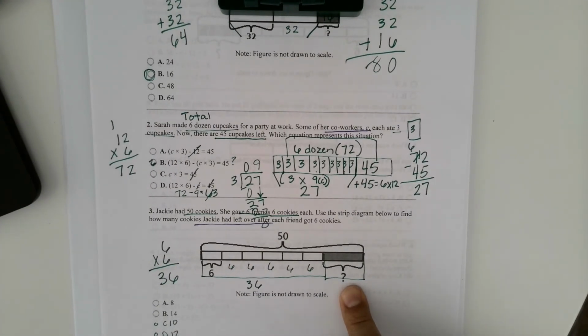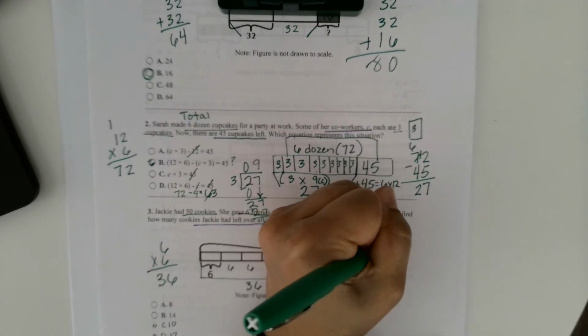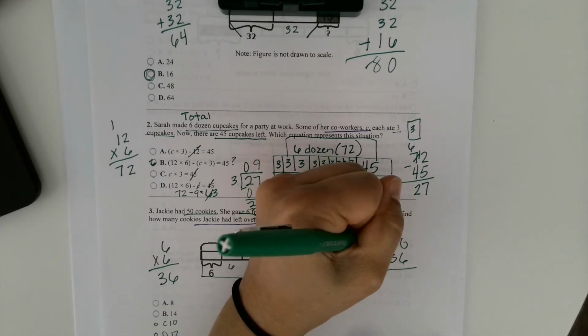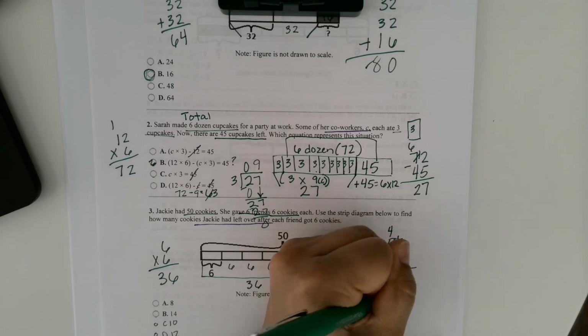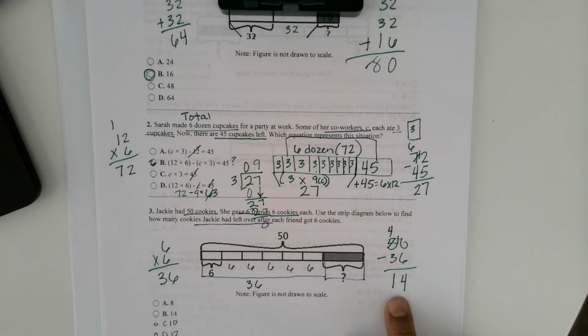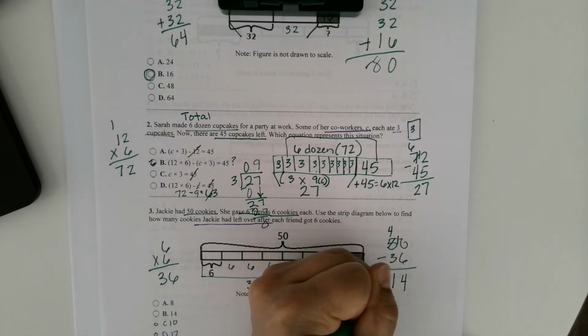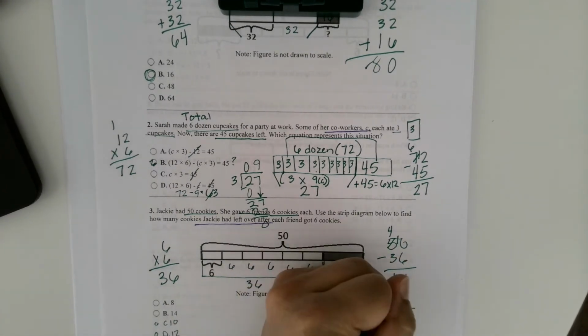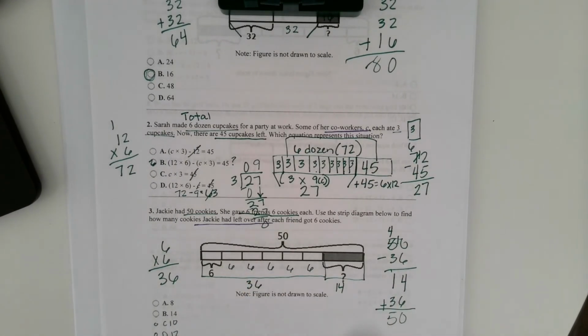So, known part, unknown part. We know the total, we know this is a subtraction problem. 50, take away 36, 14. So there should be 14 left. If we put this back in, 14, we add the 36, we come back to 50.